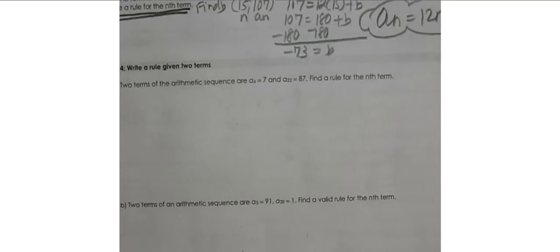Next, I'm going to give you two terms, which means I'm not going to tell you what d is. I'm not going to tell you what b is. We have to figure out what both of those are. So two terms of an arithmetic sequence are a sub 6 equals 7, and a sub 22 equals 87, and we want to write a rule for the nth term, which once again means a sub n is equal to d times n plus b. So our first step is we need to find what d is and what b is.